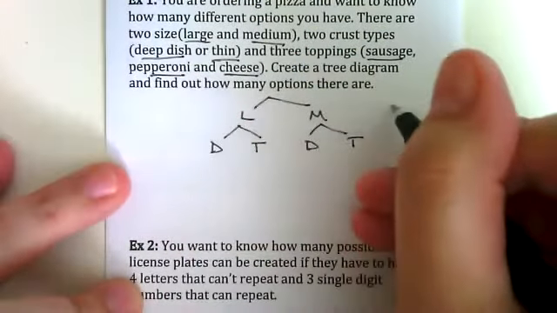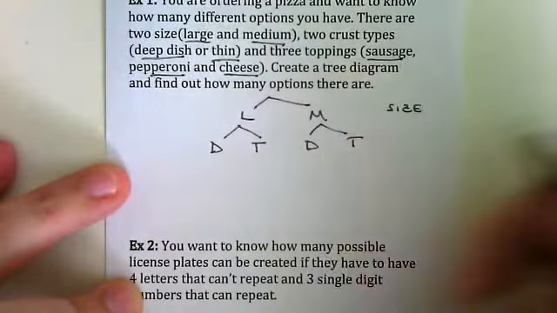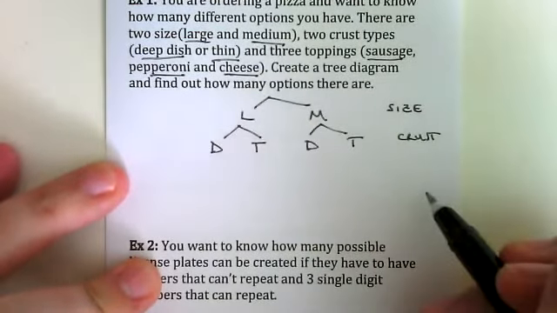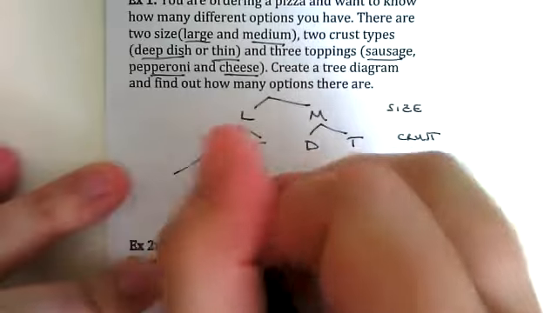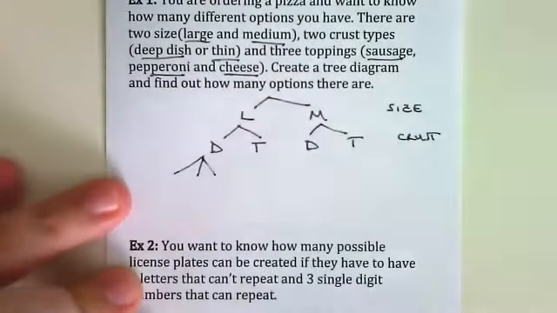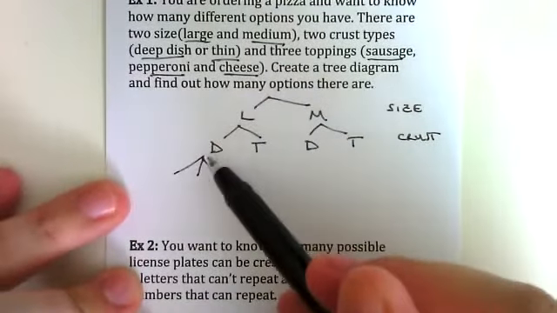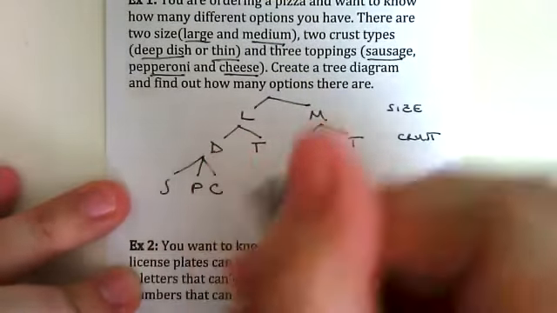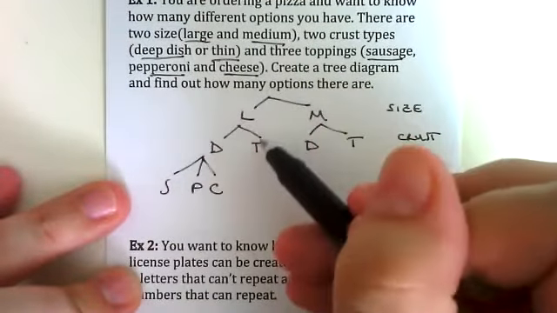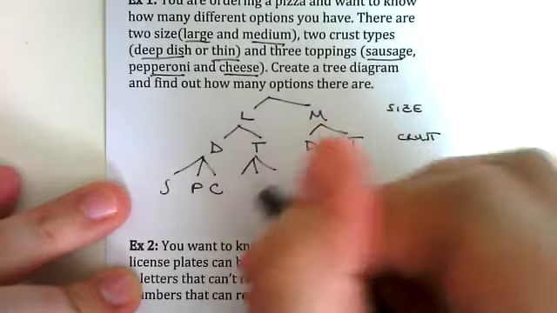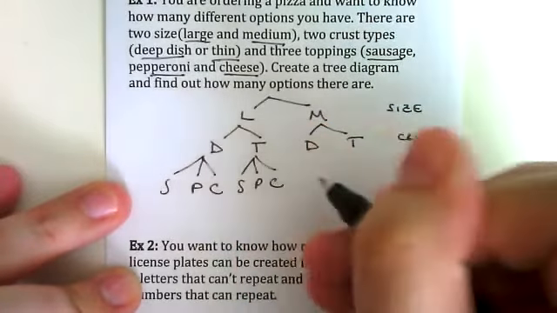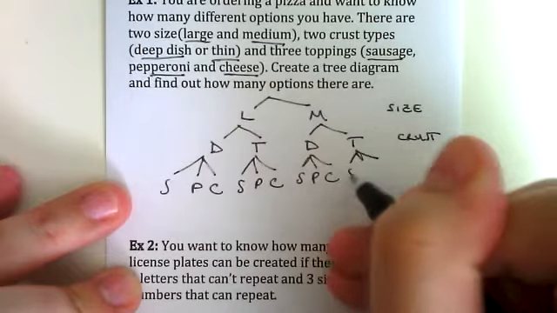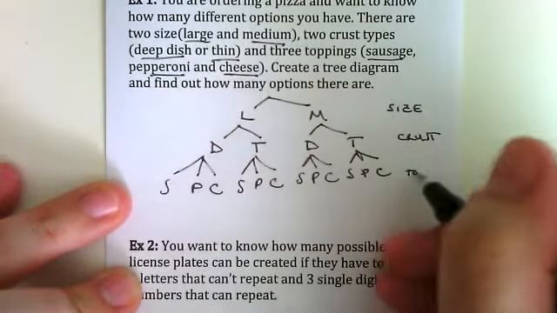So here we have size, here we have crust, and then the last one we're going to do is the toppings. From each one here, I have 3 choices. So if I choose a large pizza that's deep dish, I can choose sausage, pepperoni, or cheese. If I choose a large pizza and have a thin crust, I can also pick one of those 3. Sausage, pepperoni, cheese. Same thing here, sausage, pepperoni, cheese. And those are our toppings.